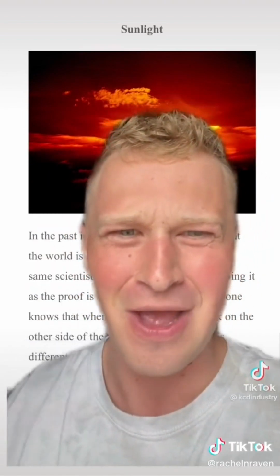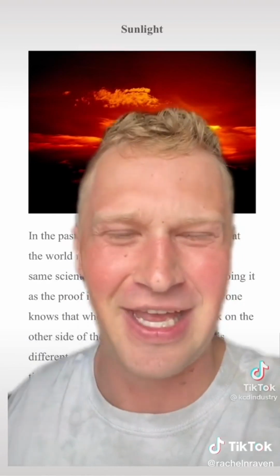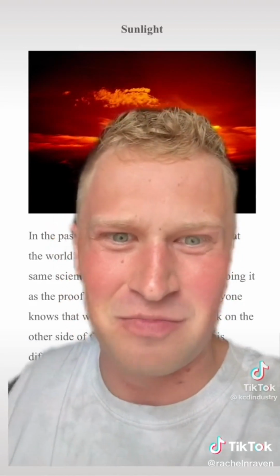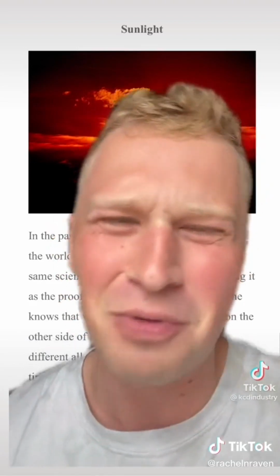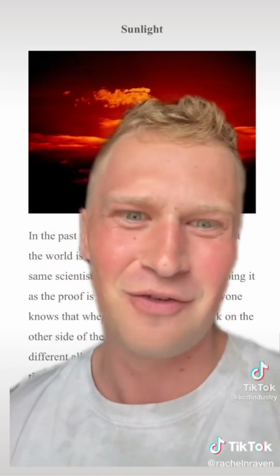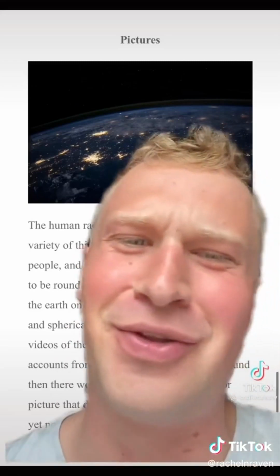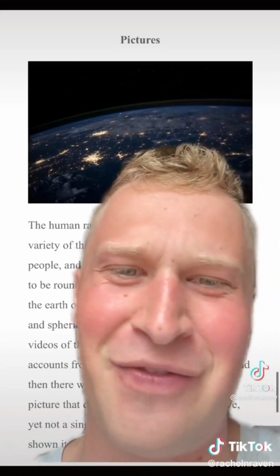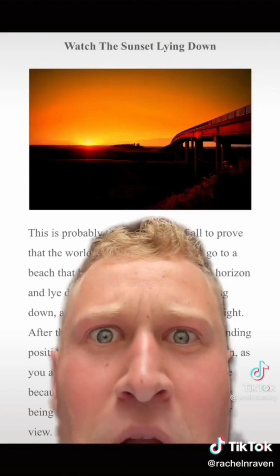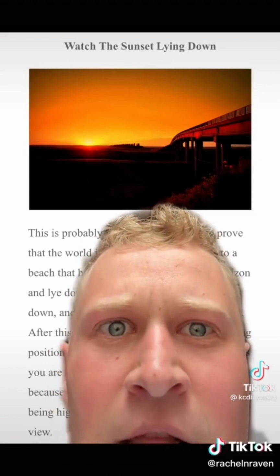Why is space dark, but the earth is light? Like, space is black, but the sun's 93 million miles away? No, this proves a local sun. This literally proves the earth's flat. Why? They're flipping the script. Pictures? Come on. Dude, they've all admitted that they're all CGI'd in Photoshop. Don't even with this. And last but not least, watch the sunset lying down.